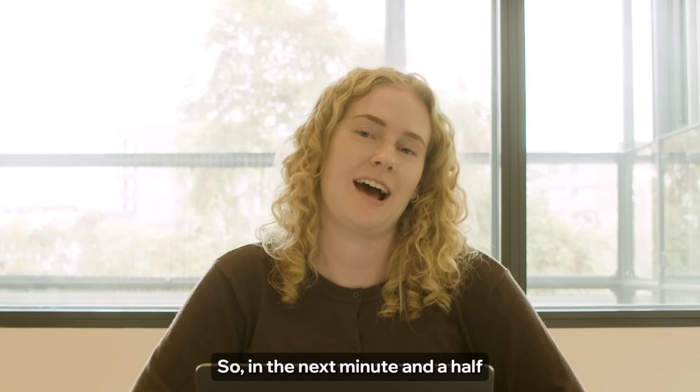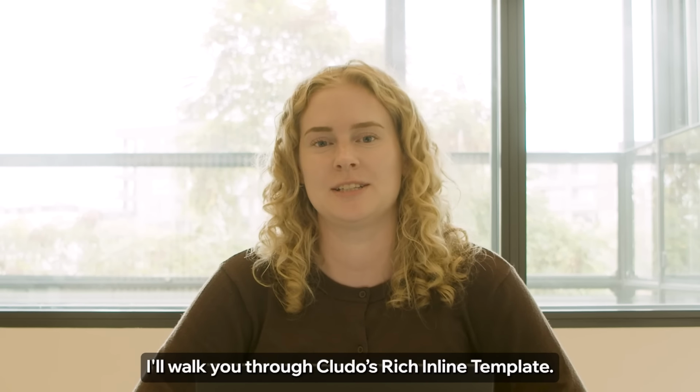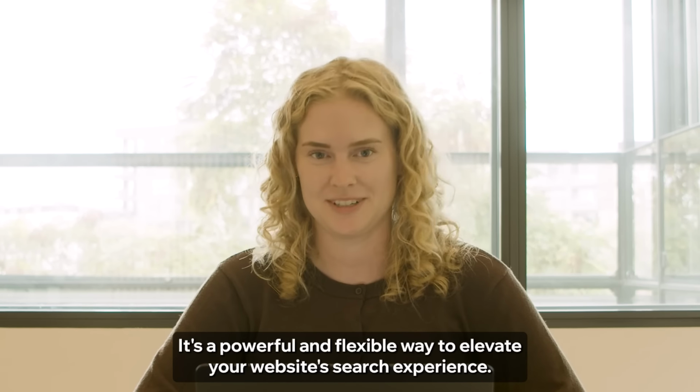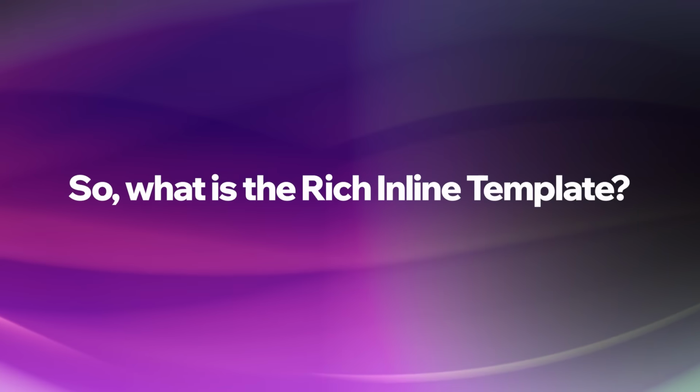So in the next minute and a half, I'll walk you through Cludo's Rich Inline Template. It's a powerful, flexible way to elevate your website search experience. So what is the Rich Inline Template?